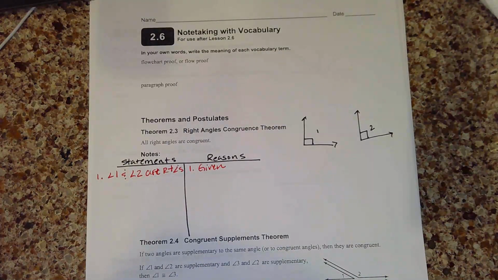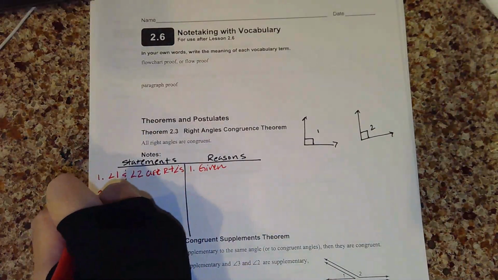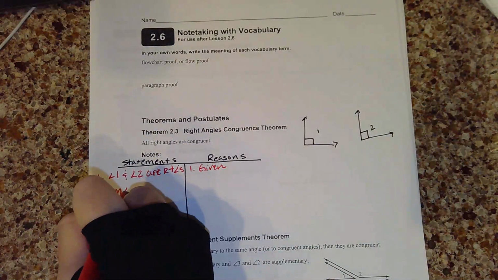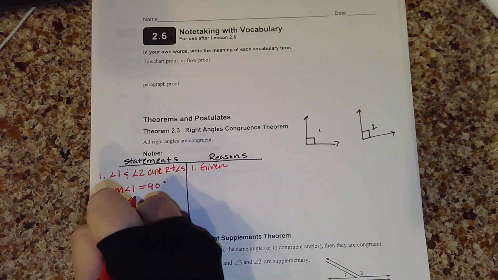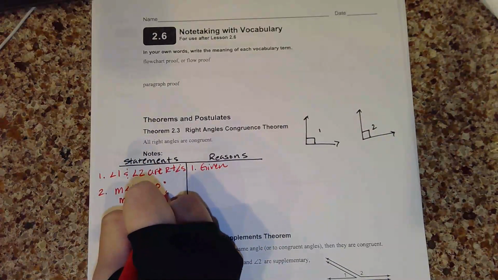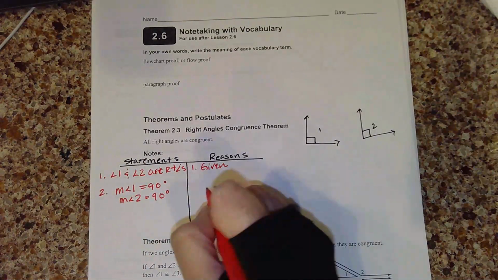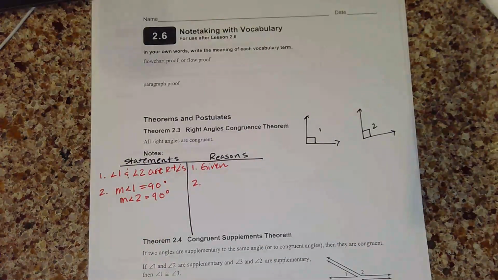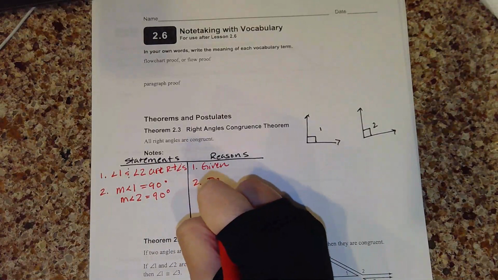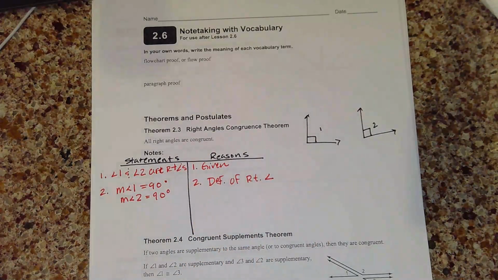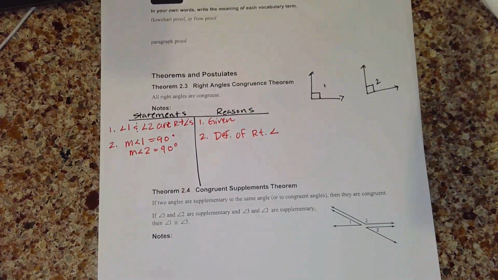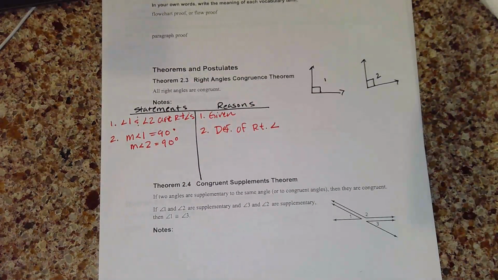If something is a right angle, what do we know? Well, hopefully we know that the measure of angle 1 equals 90 degrees, and the measure of angle 2 equals 90 degrees. The reason I know this is because that's the definition of a right angle. So by definition of right angle, we know that they have to equal 90 degrees.